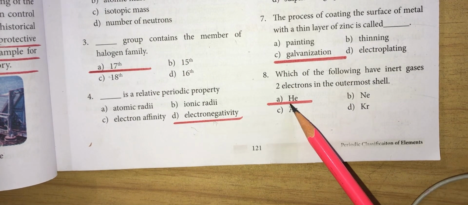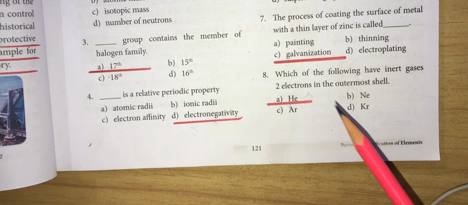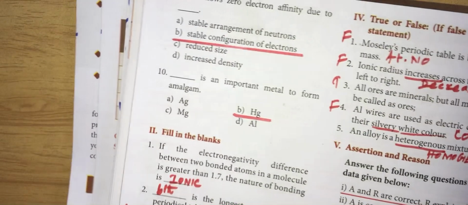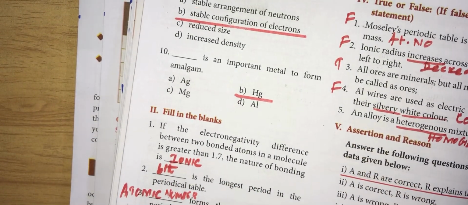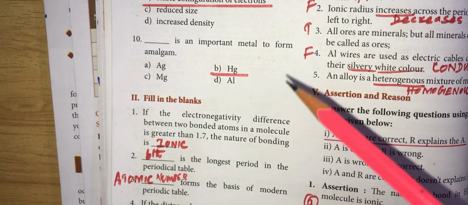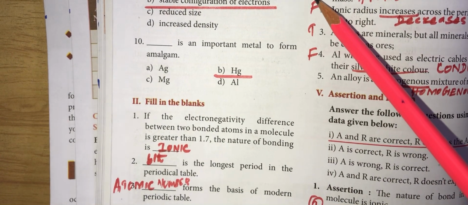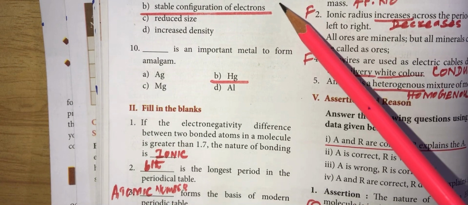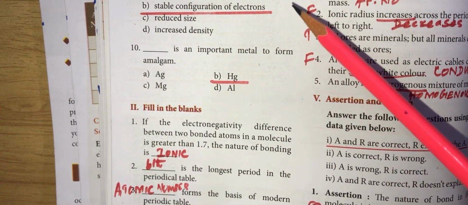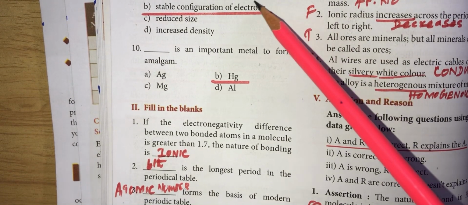Which of the following has an inert gas with 2 electrons in the outermost shell? Helium. Helium, of mass number 4 and atomic number 2, contains 2 electrons in the outermost shell. It is the first inert gas. The next one is neon, which shows zero electron affinity due to its stable electronic configuration. Neon is an inert gas possessing a fully filled stable electronic configuration, so it has no attraction towards electrons.